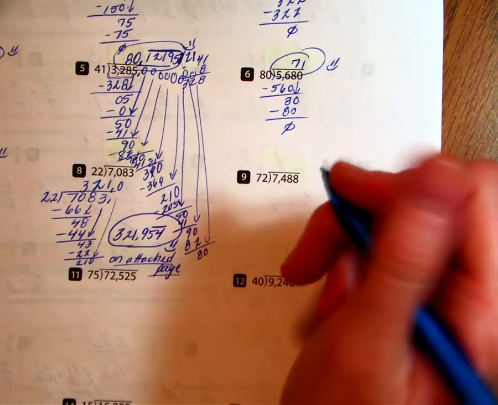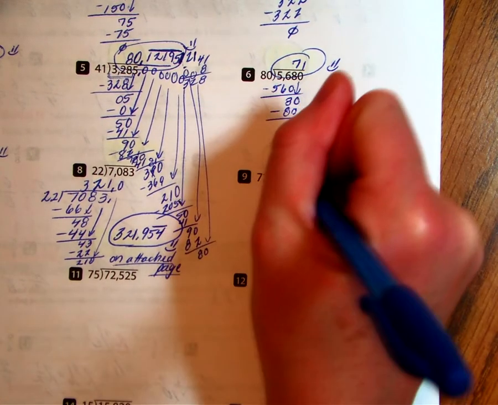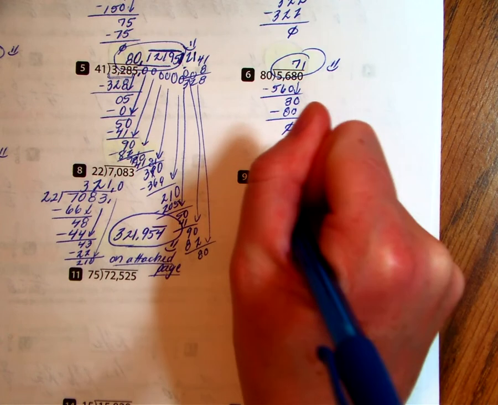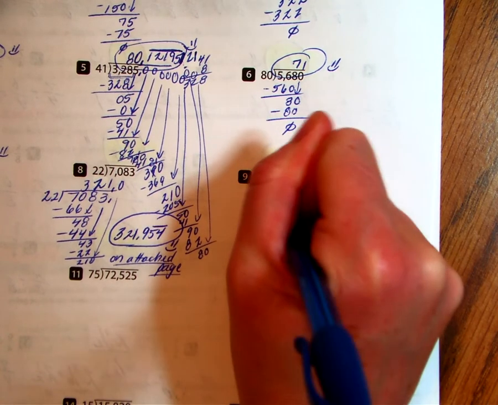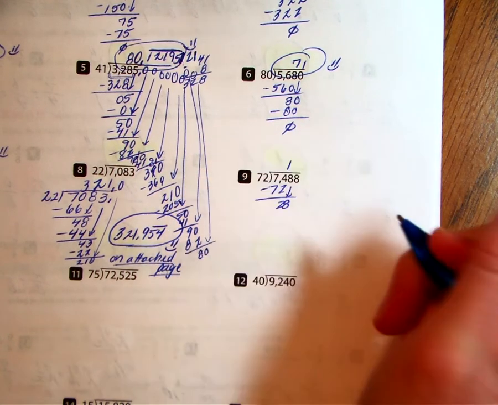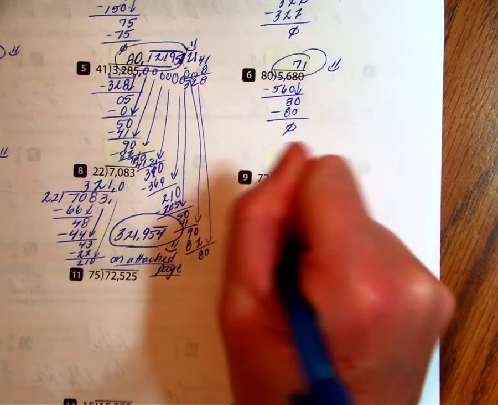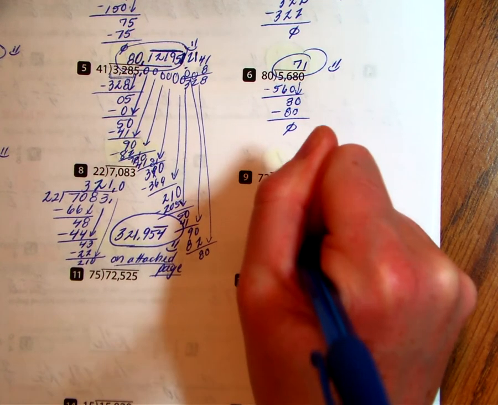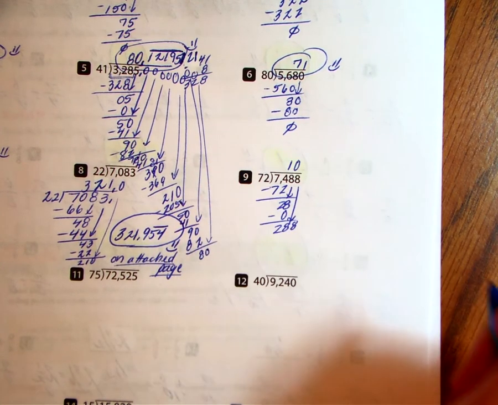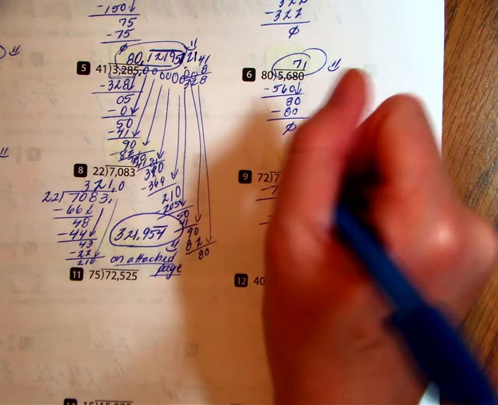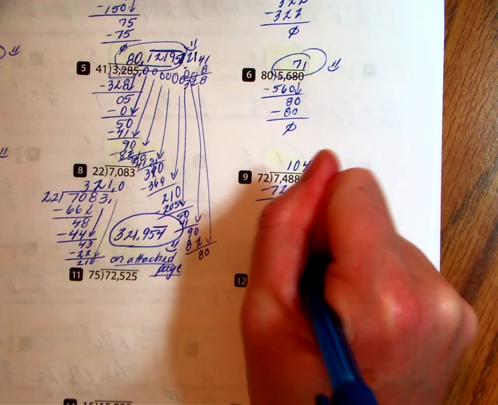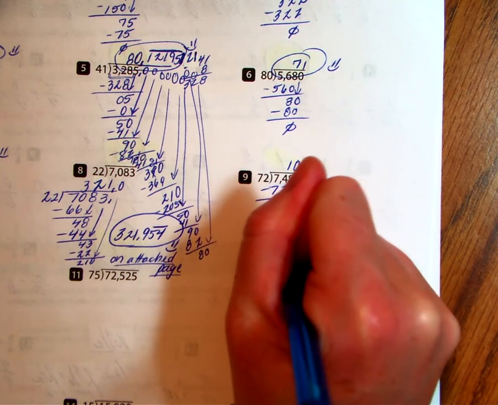Alright, 7,488 divided by 72. 72 goes into 74 once. 1 times 72 is 72. Subtract, get 2, bring down the 8. 72 can't go into 28, so that's going to be 0. 0 times 72 is 0. Subtract 28, bring down. Alright, we want to know how many times 72 goes into 288. 4 times, I think. 4 times 2 is 8. 4 times 7 is 28.